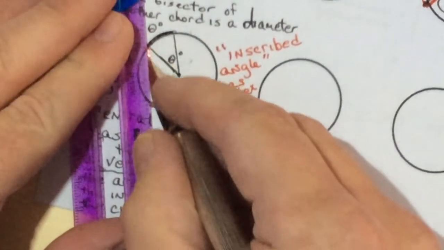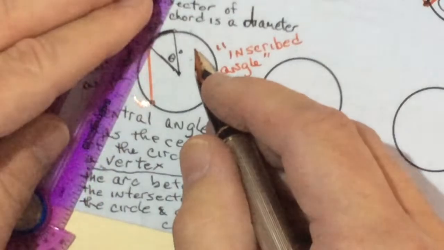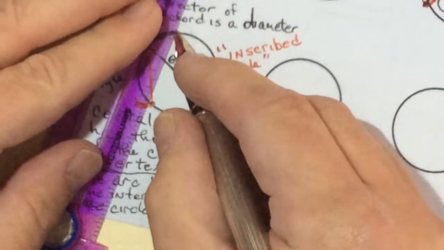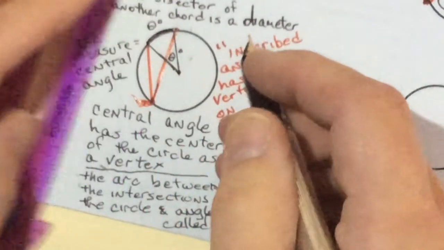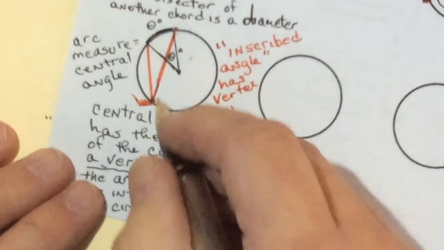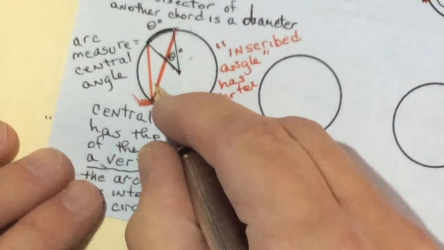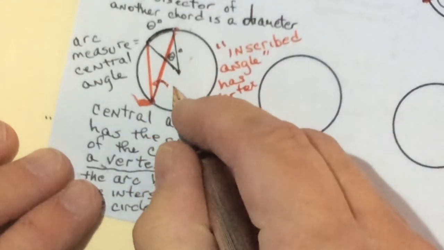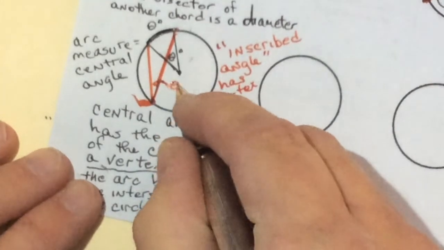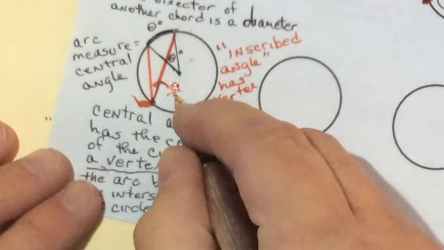That would be here and here. Okay. The measure of this angle here is half of the measure of the arc.